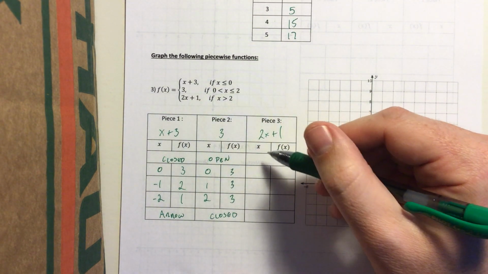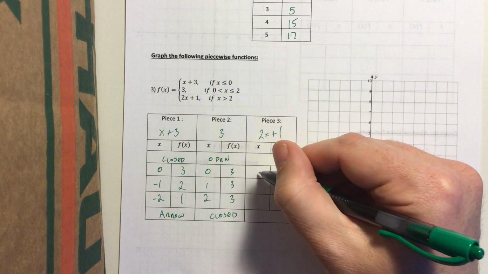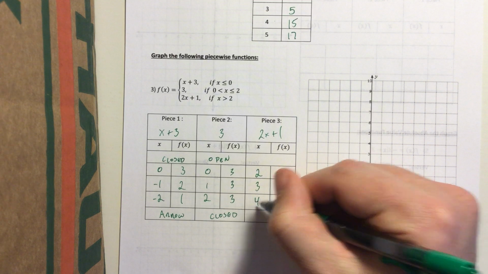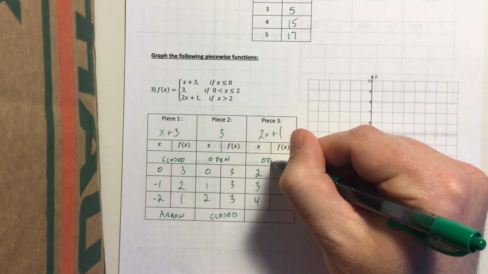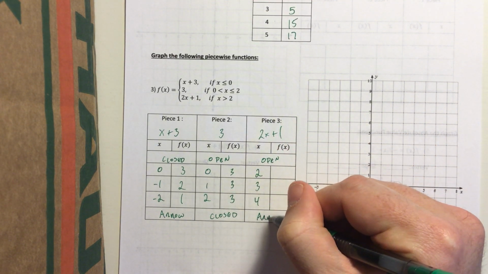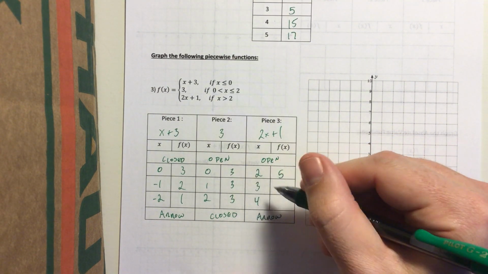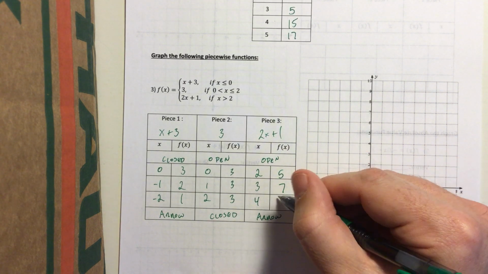And then the last one, it's x values greater than 2. We're still going to do 2, even though it's just greater than, not greater than or equal. We'll do 2, 3, 4. At 2, it'll be open. At 4, we'll have an arrow as it keeps going. And if I plug in 2, I get 5. If I plug in 3, I get 7. If I plug in 4, I get 9.